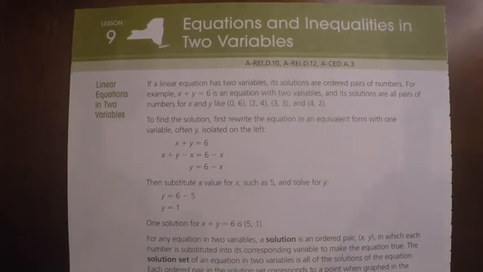All right, so let's take a look at lesson number 9. Lesson number 9 is equations and inequalities in two variables. And specifically, we're taking a look at equations and inequalities in two variables and their graphs. So mostly just looking at their graphs here.